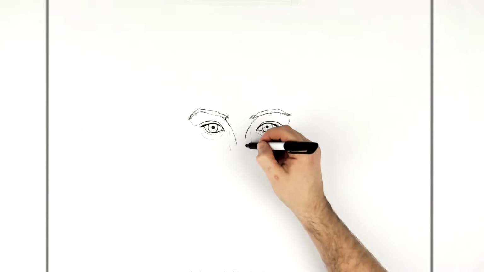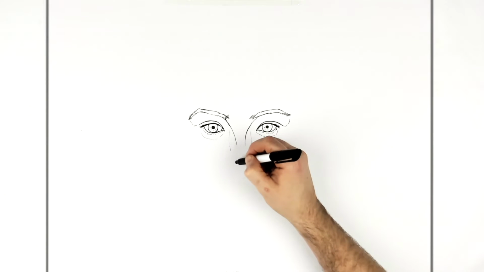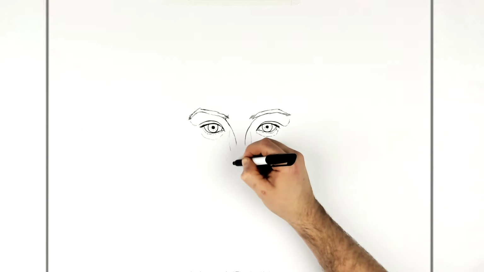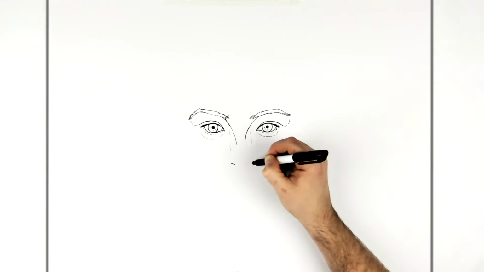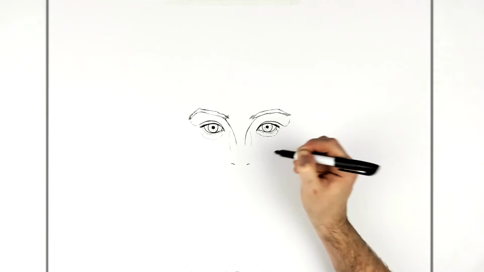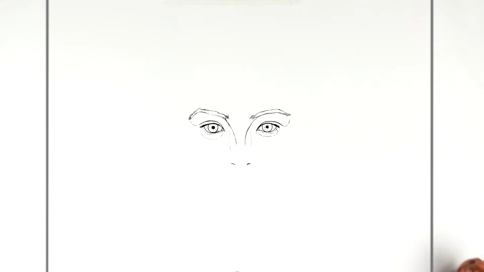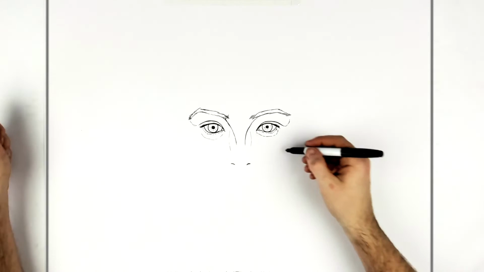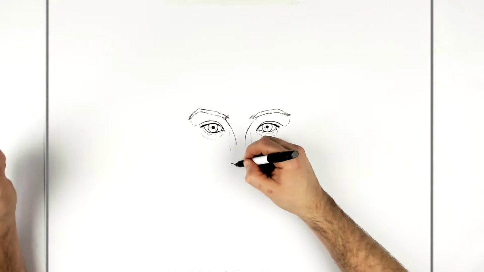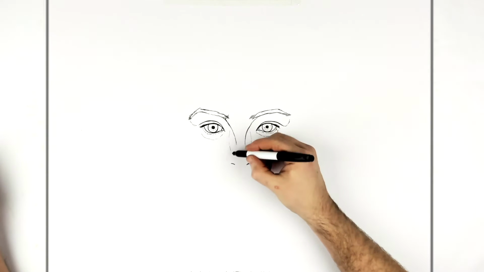And her nose, right, so we'll jump down now. So we'll put her nostrils in. So just like there, there. Okay, it's the easiest way to start noses, I think. And then she's got a pointy tip of her nose.